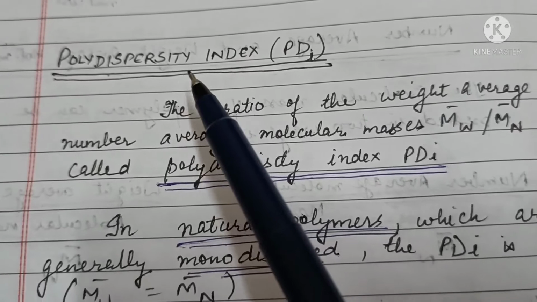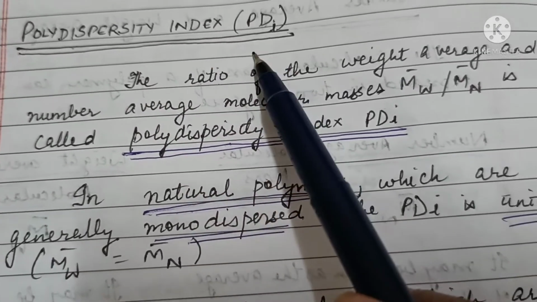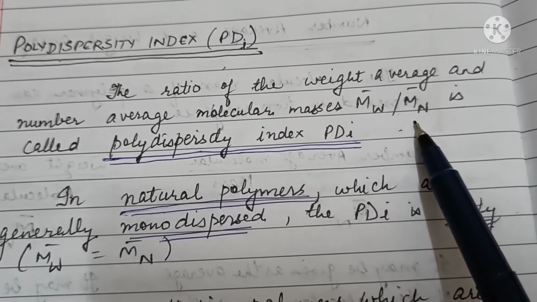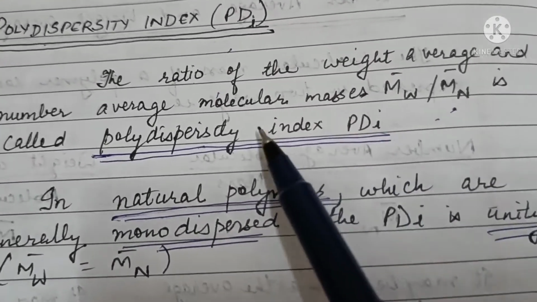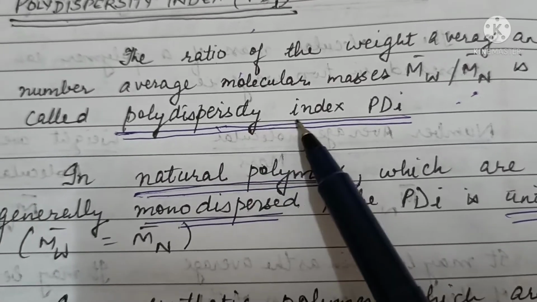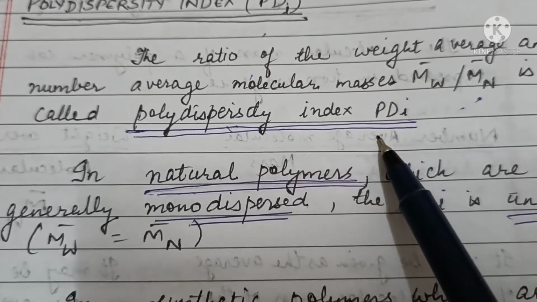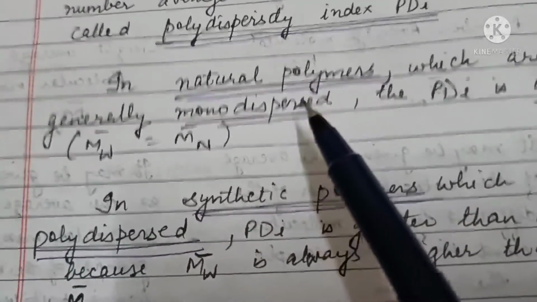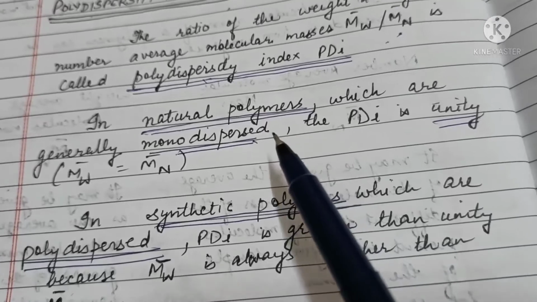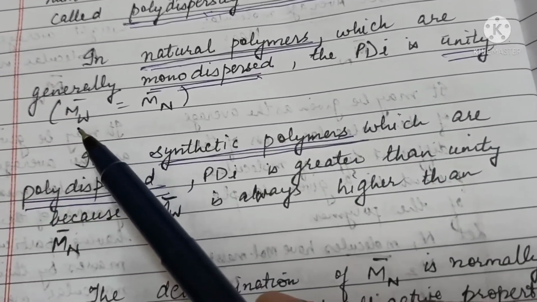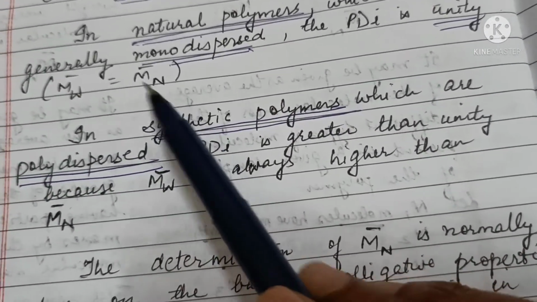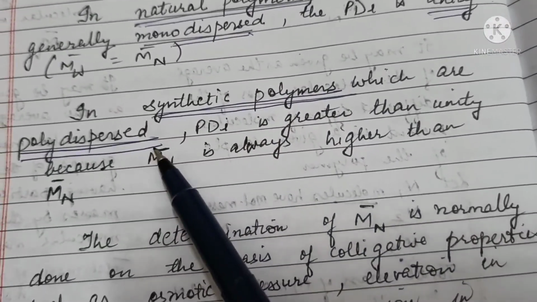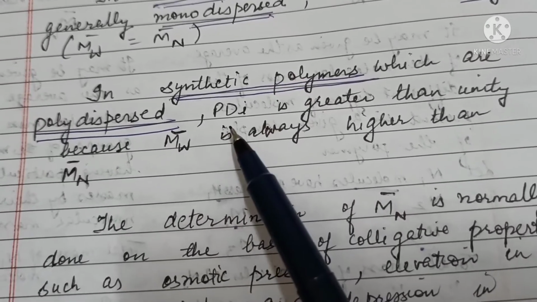The Polydispersity Index is the ratio of weight average molecular mass and number average molecular mass. If it is 1, then in that case it's called a monodisperse polymer. Generally natural polymers are monodisperse because their weight average molecular mass is equal to number average molecular mass, whereas synthetic polymers have some polydispersity index.